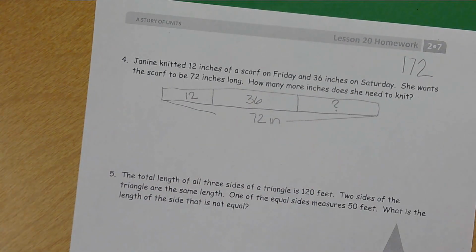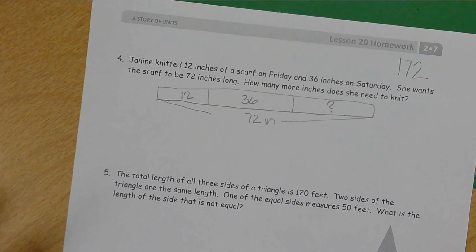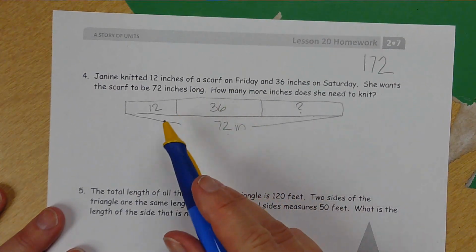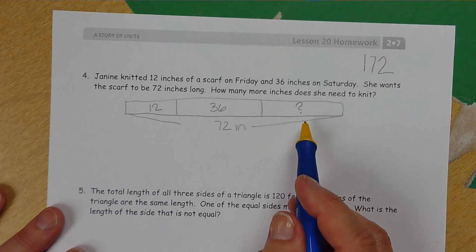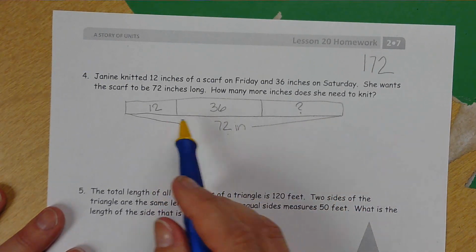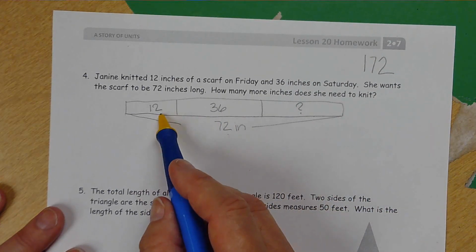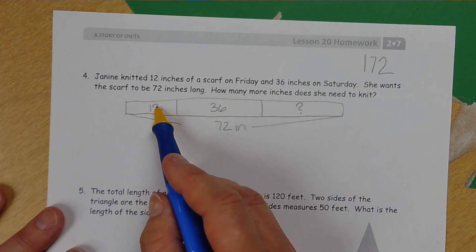How am I going to find that missing part? When we're missing a part, we usually subtract. The whole minus one part equals the other part. But we have two parts already. We should start by adding these two together.